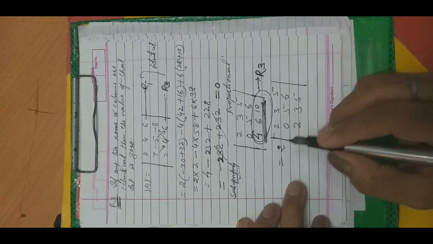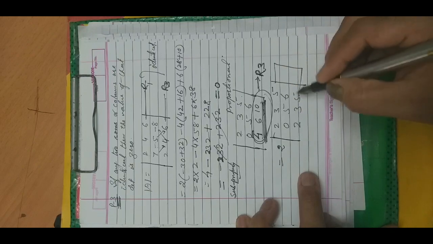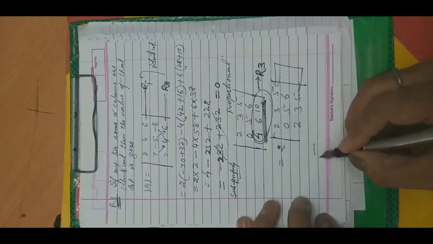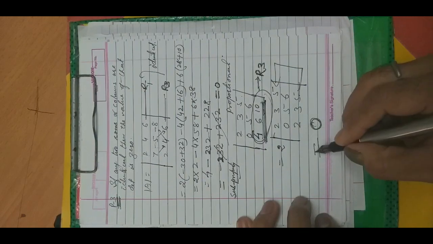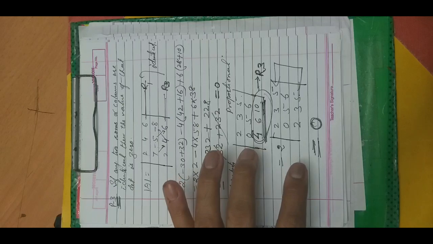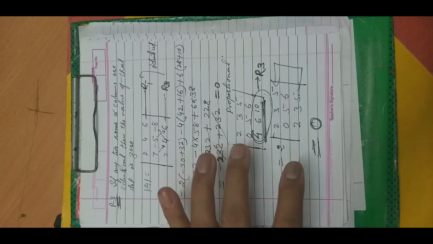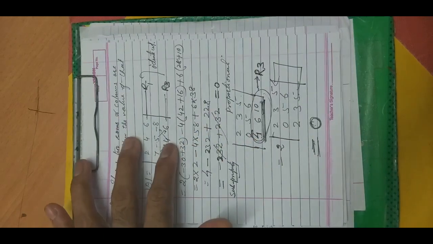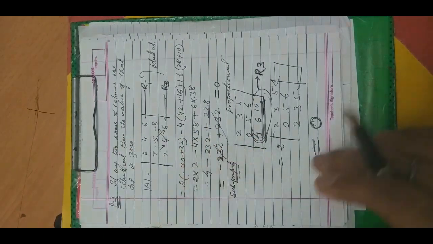So look here, this 2 is outside, so these two rows are again identical. Using the above property, its value will also be 0, that you need to remember. So if any two rows or any two columns are proportional or identical, then its value is 0.